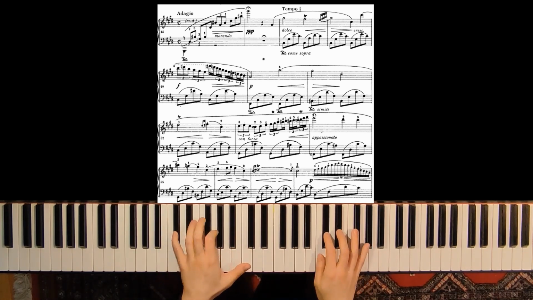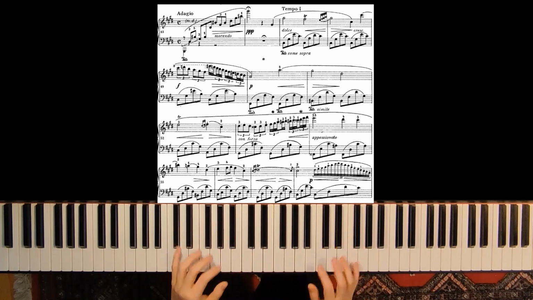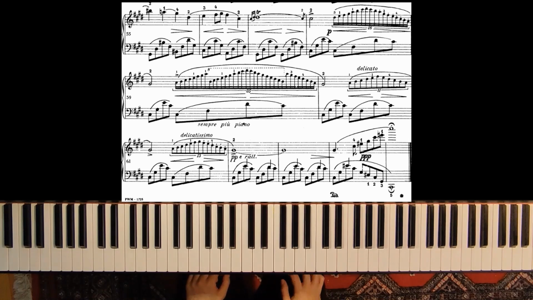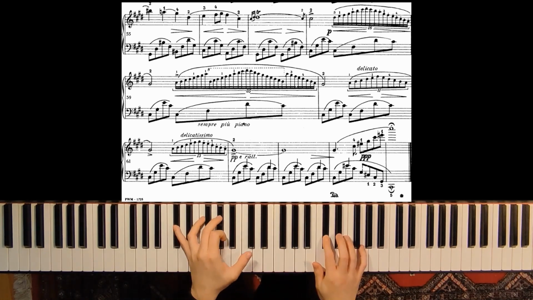And now we have these scales running up and down. So this is measure 58.